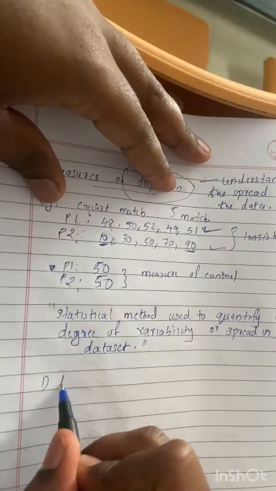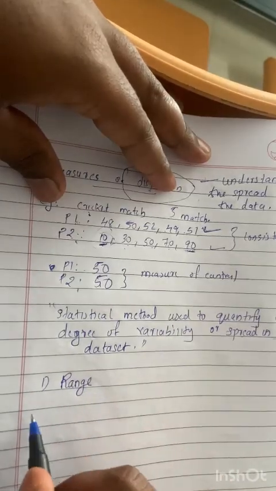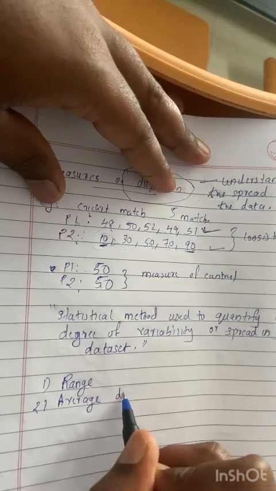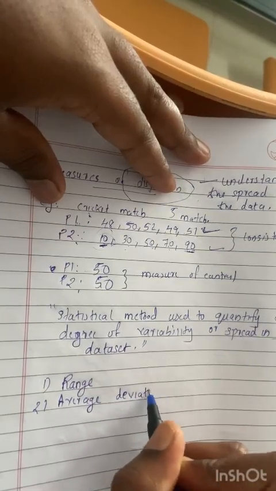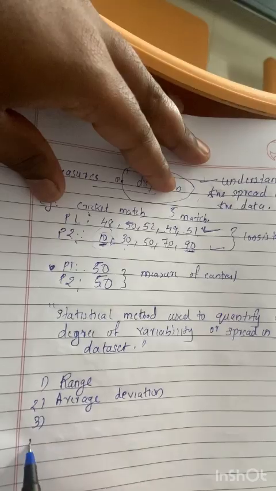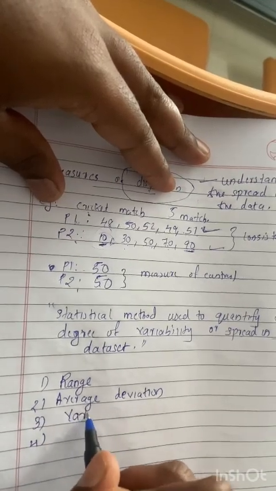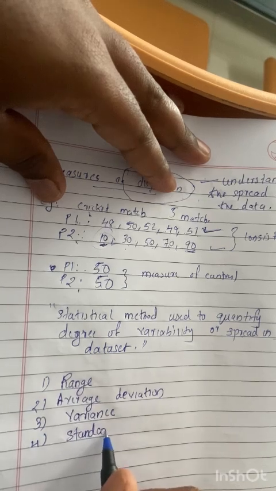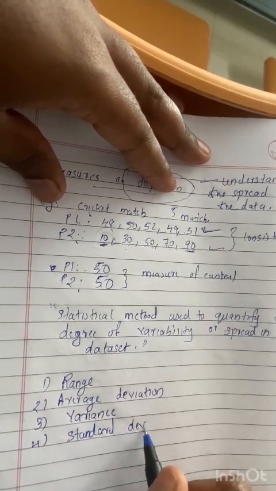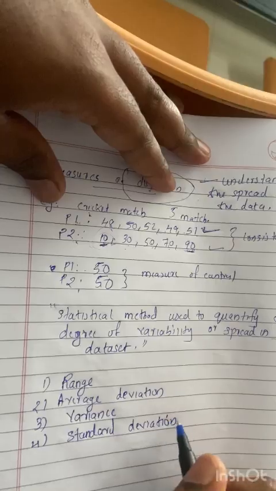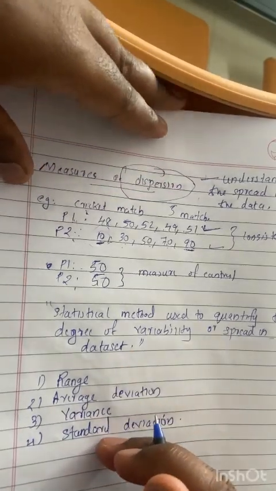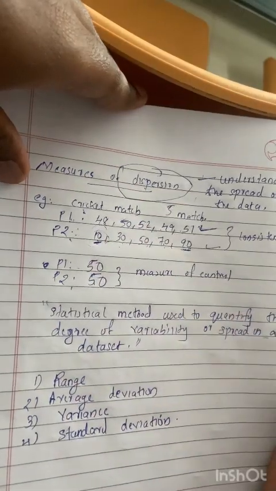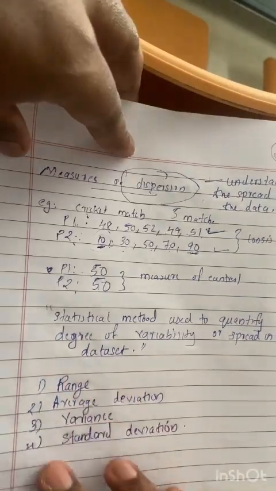First one is range, second one is average deviation, third one is variance, which you might have heard, and fourth one is standard deviation. Okay, these 4 measures are what we are studying in measure of dispersion. We'll see in detail what all these measures are.